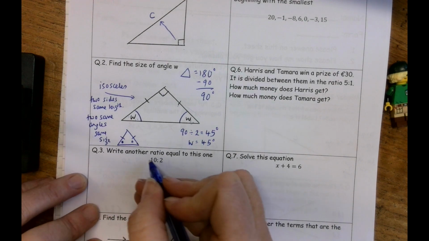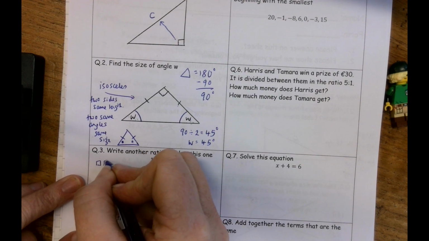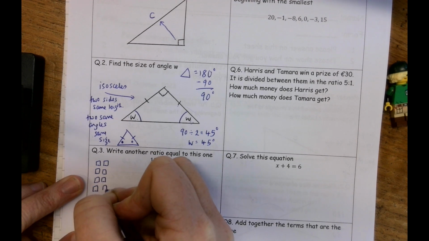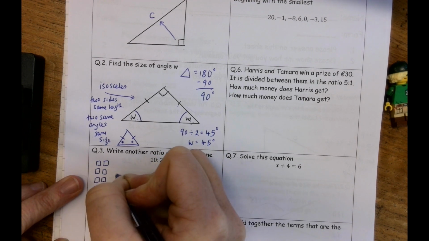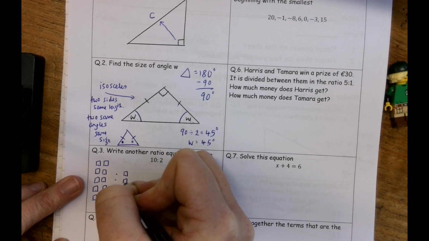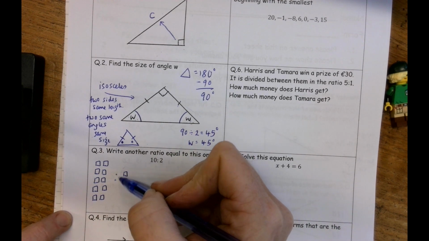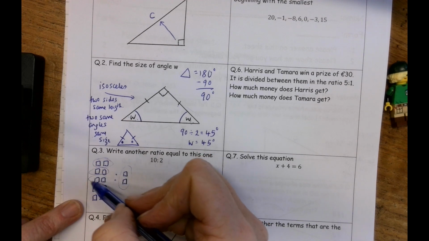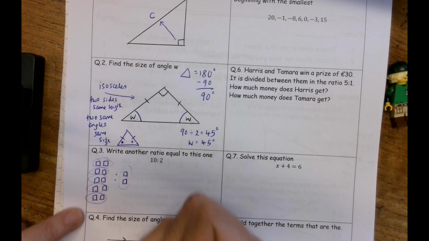Write another ratio equal to this one. So again, we've got 10 this time. Now you don't have to draw this out. I'm just trying to make it a bit visual. 10 is to 2. So I've got one lot of 2 here. And I've got 1, 2, 3, 4, 5 lots of 2 here.